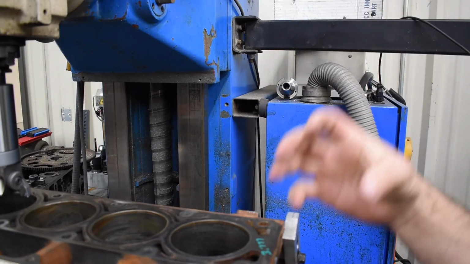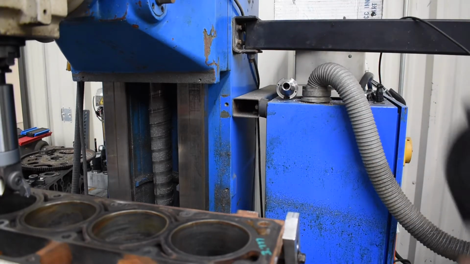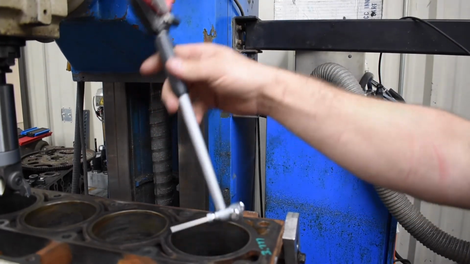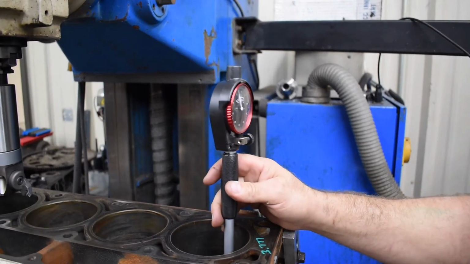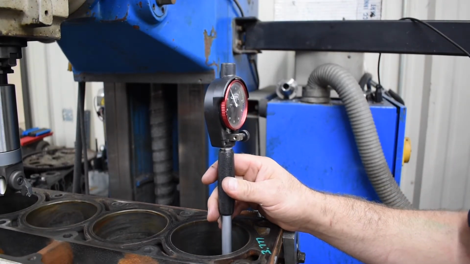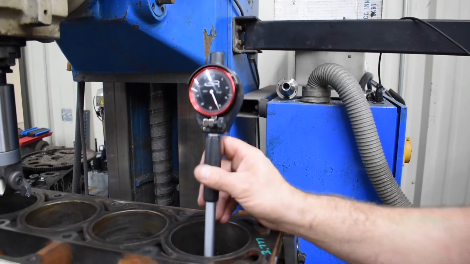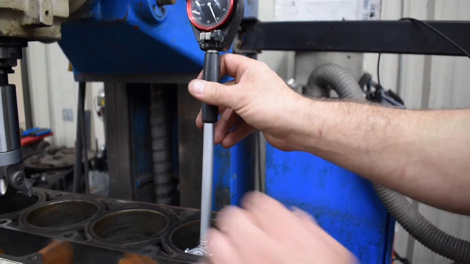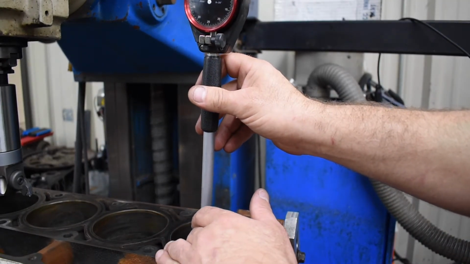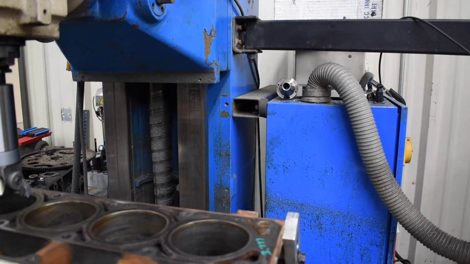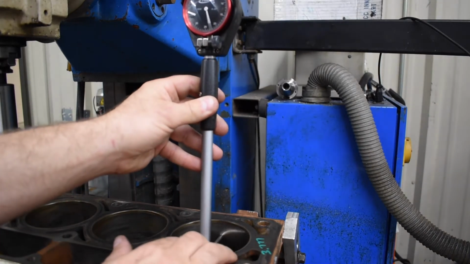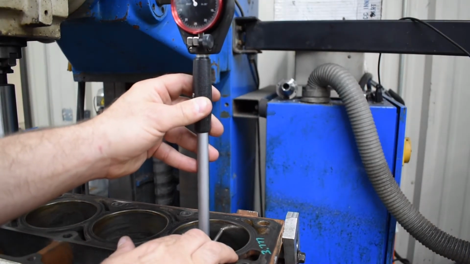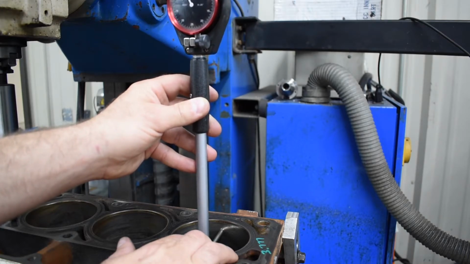And to get the original dimension, what we're going to do is turn the gauge sideways in line with the crankshaft. At the bottom of the cylinder, this will usually give us the original bore diameter. So let's go ahead and do these measurements, and we're going to record them. Let me get onto the other side here. Okay, so our first measurement at the very top of the cylinder, we're going to have our most piston to cylinder wall clearance.